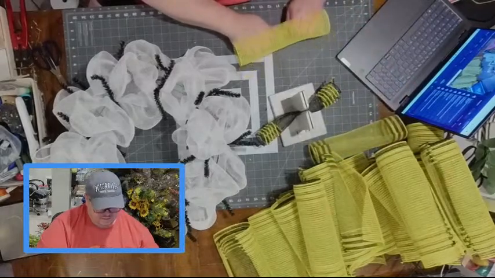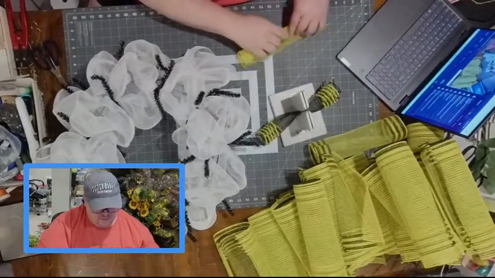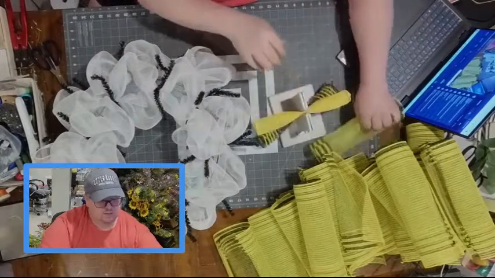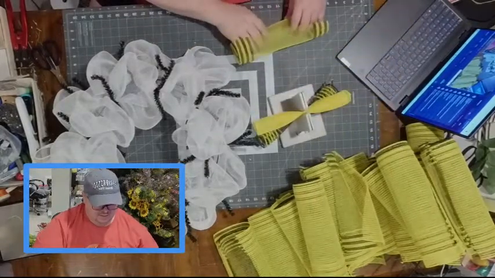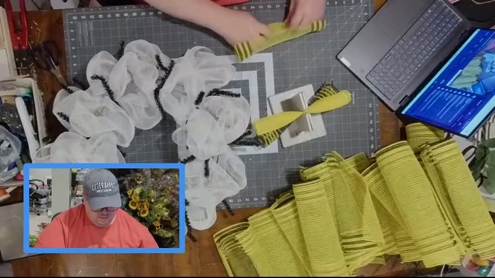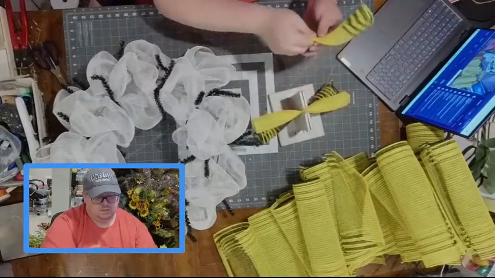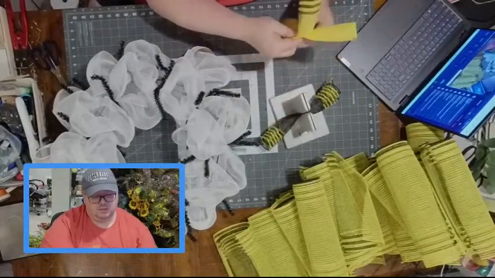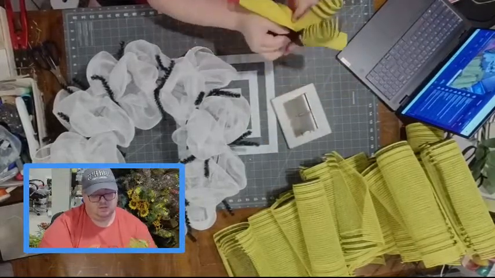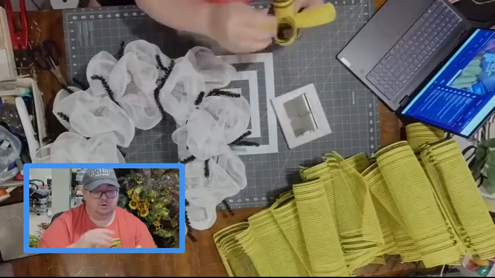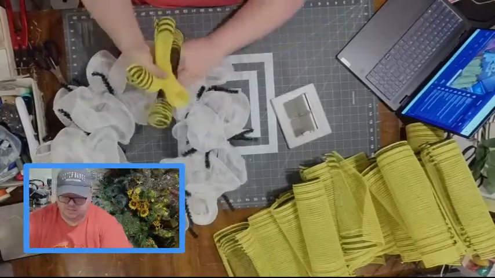Then I'm going to take this solid yellow and put it in, and then take this yellow and black and put it on the top. So I'm going to take this and this and this. These 3 curls, and I'm just going to place them in this tie.